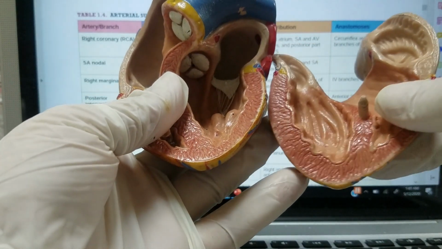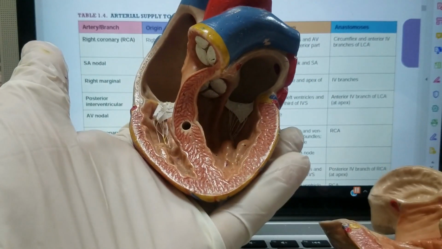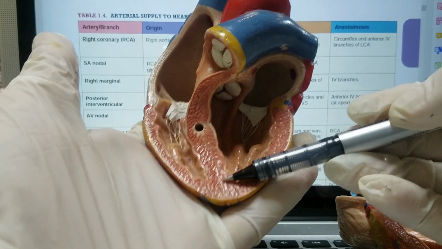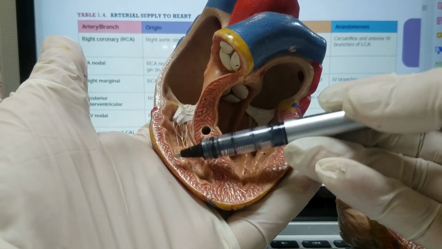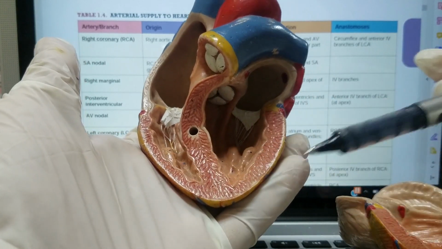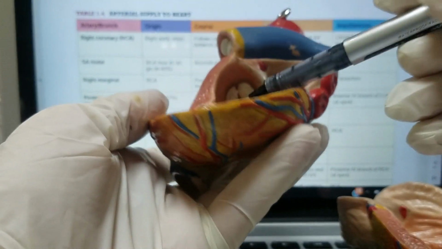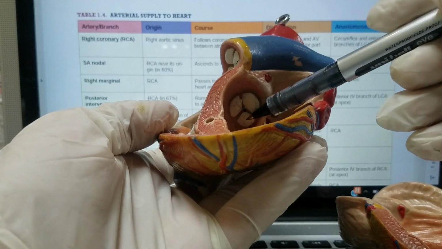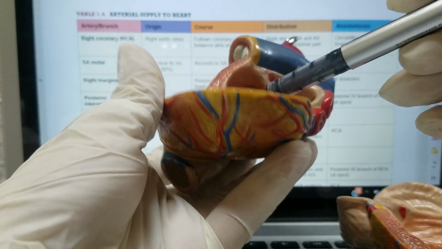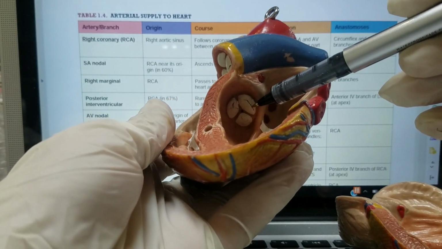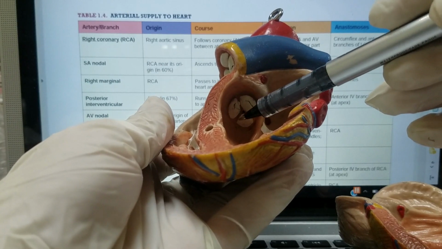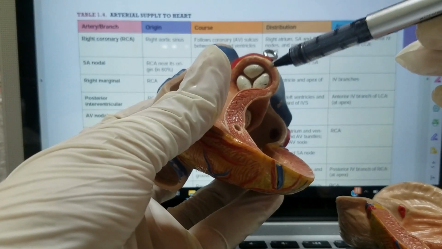We can also visualize here that the walls of the left ventricle as well as the interventricular septum are almost 3 times as thick as the wall of the right ventricle. The outflow part of the left ventricle is smooth. This part opens into the aortic orifice. This aortic orifice is also guarded by semilunar cusps. These are also 3 in number, as was the pulmonary orifice.